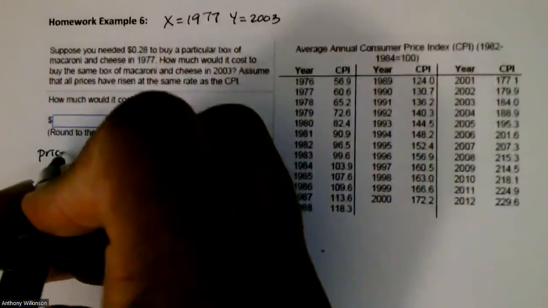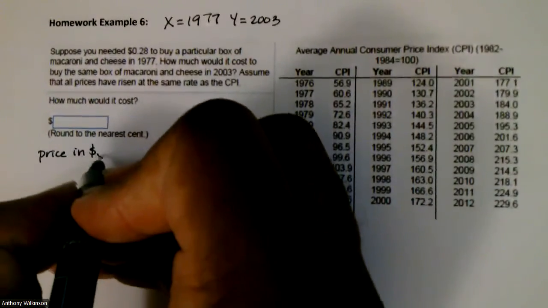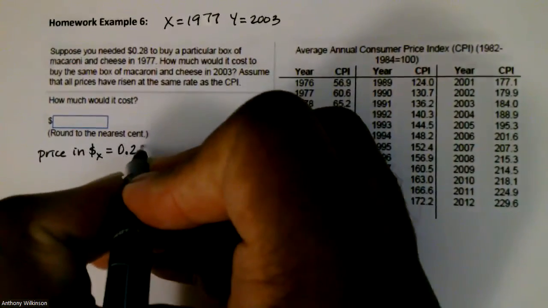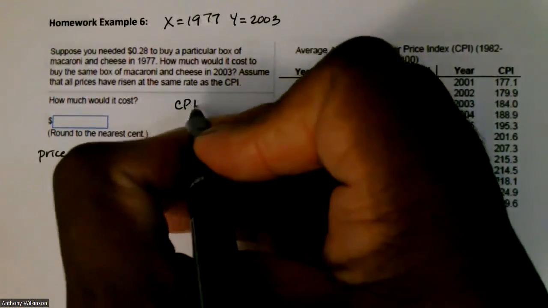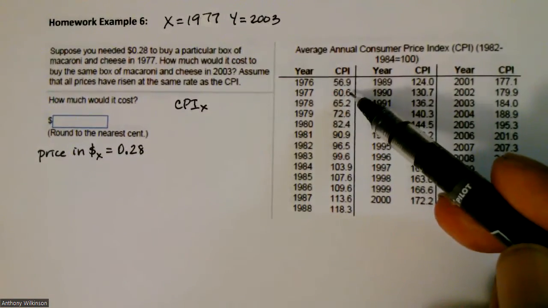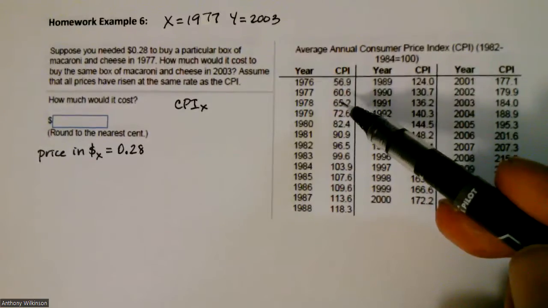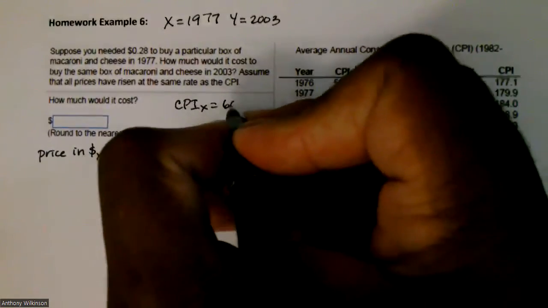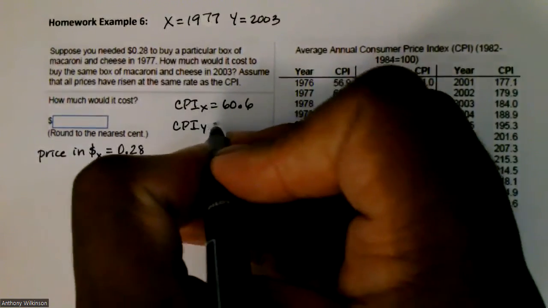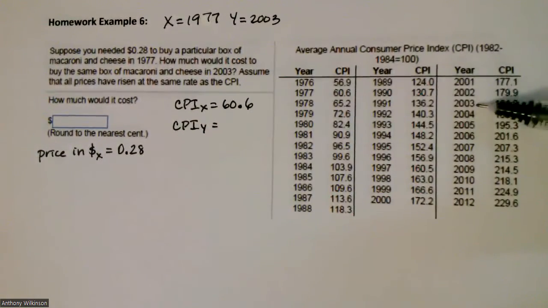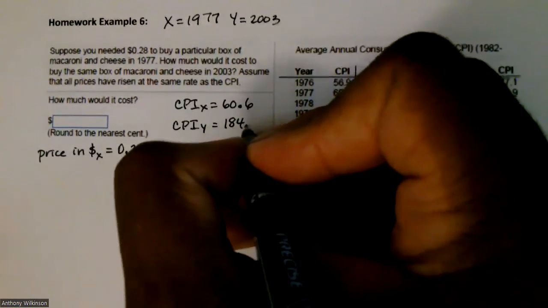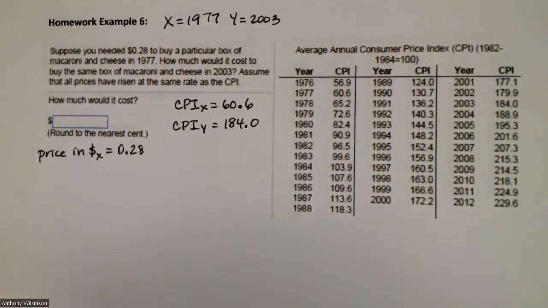So the price in dollars for X was 28 cents. The CPI for X, the consumer price index, X is 1977, so the consumer price index there was 60.6. And then your consumer price index for Y, and Y was 2003, way over here, 184.0. Okay.